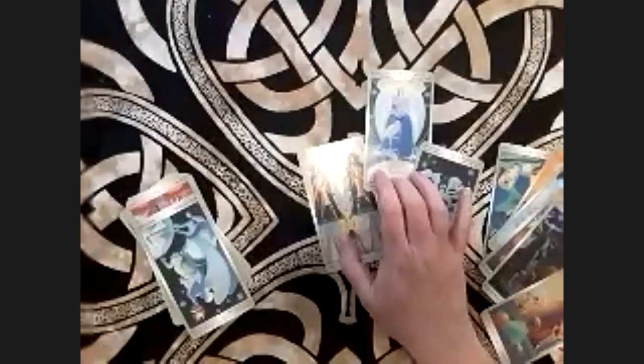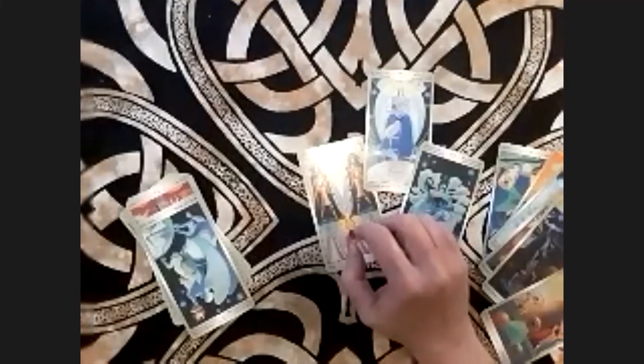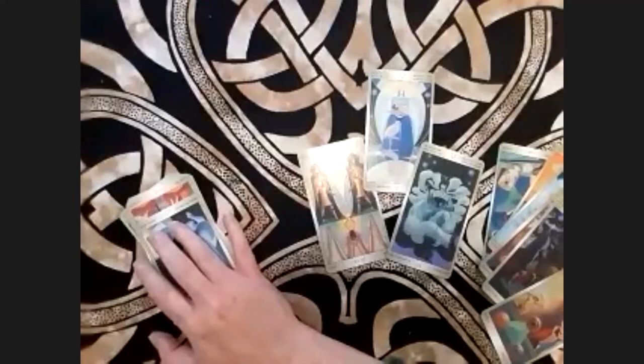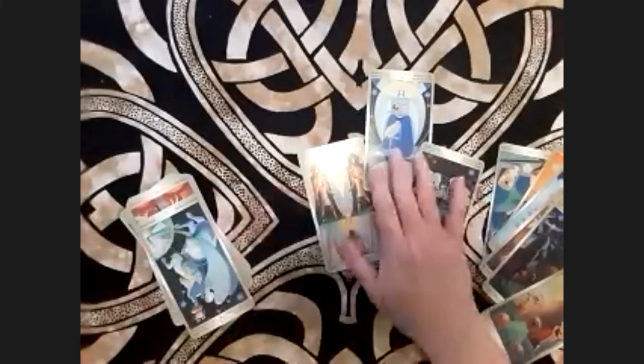Because not only are you water, but the two cards flanking you are water, that really reiterates our Three of Cups that we saw earlier. It's like, follow your heart on this, follow what will be most fulfilling to you and what will be the most emotionally satisfying to you.